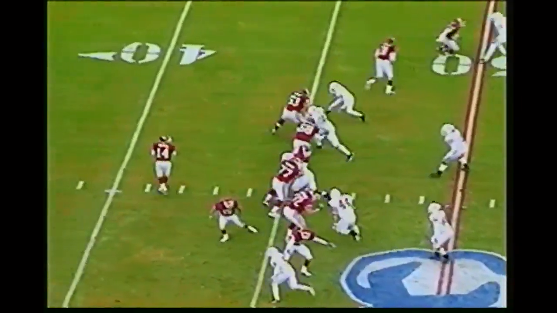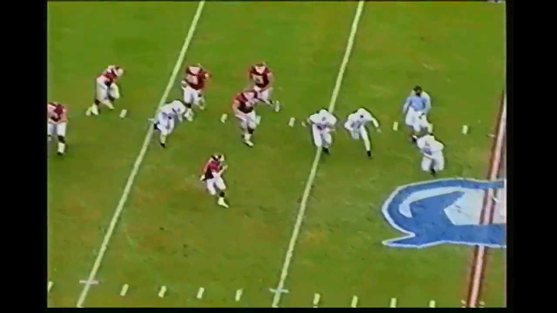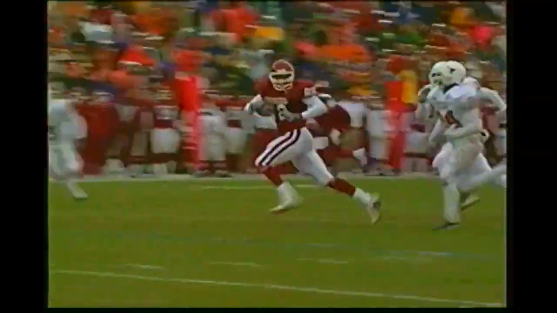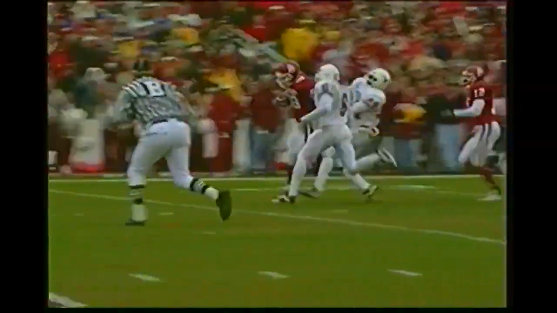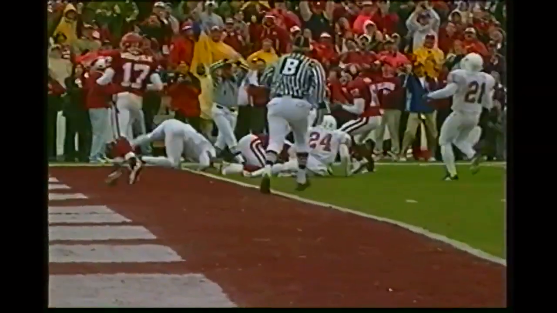A shotgun formation. Heupel. Blitz is on. He gets away from the blitz. He throws a pass. Has a man wide open. Caught at the 43 to the 40. That's Trent Smith. 25, 20, 15, to the 10, to the 5, and down to the 1-yard line.